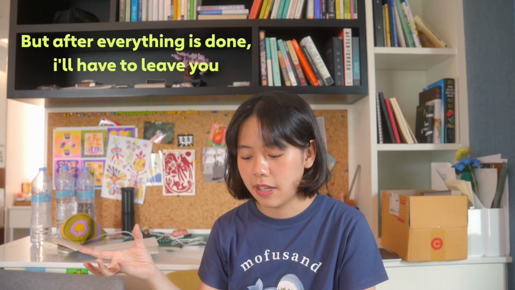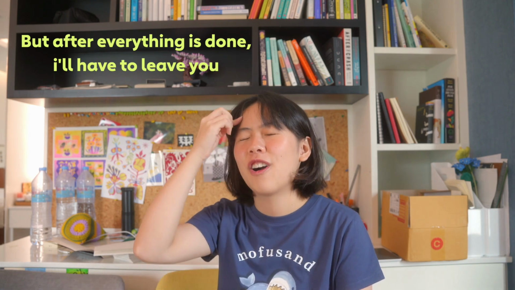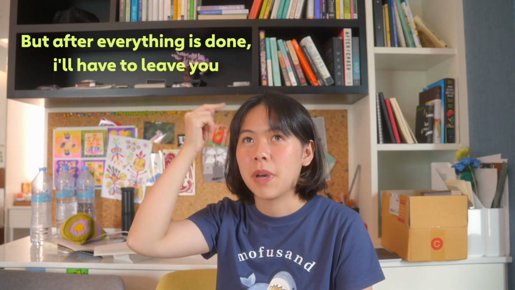Ta-da! It's kind of flimsy now that I look back at it. I don't really like the cover and the way I bound it. I would rather prefer it to open this way rather than this way, I guess. This book for me is very personal, and making the book allowed me to have time to think about her. But after everything is done, I'll have to leave you, which is the message that I saw in my dream that my mom had written to me.